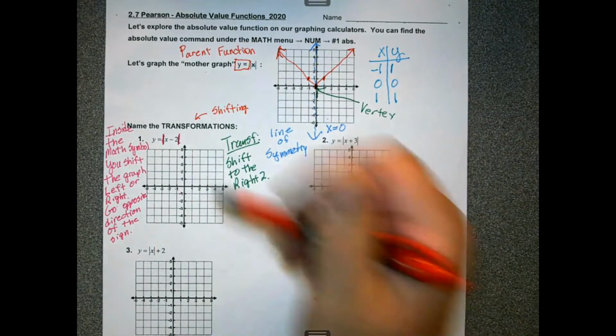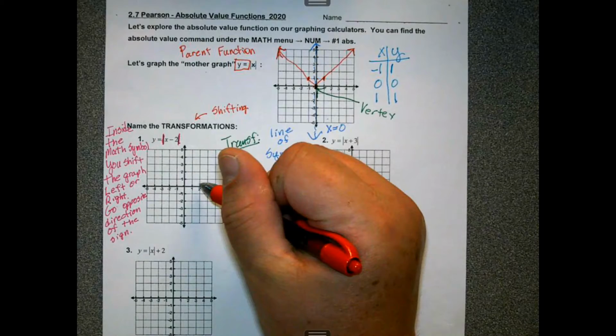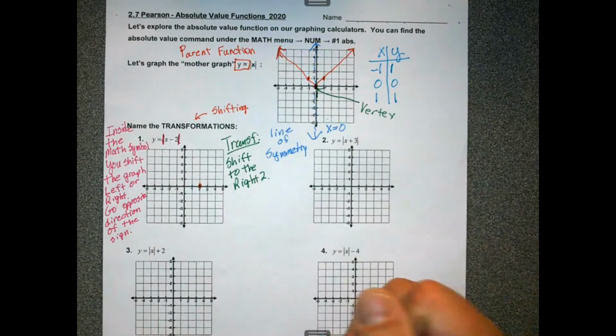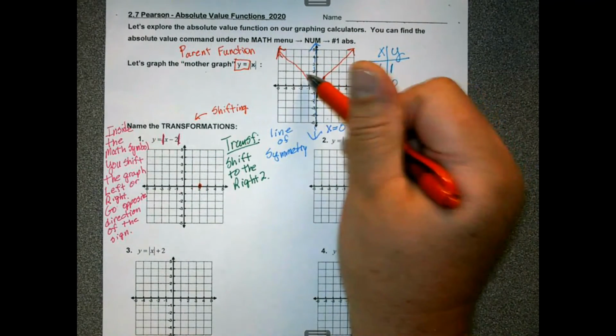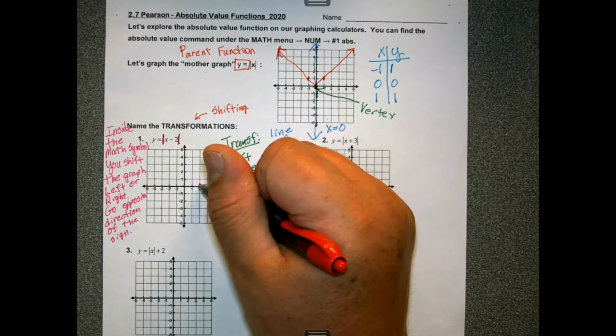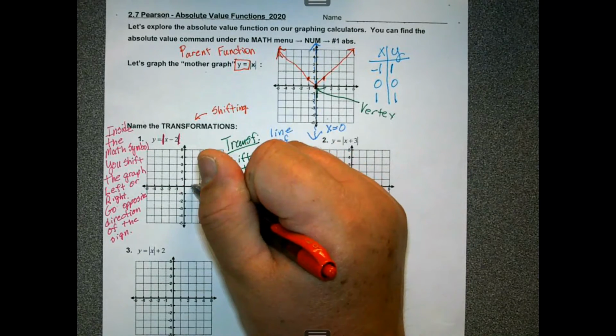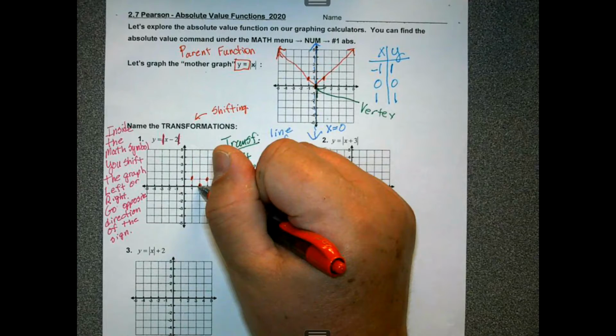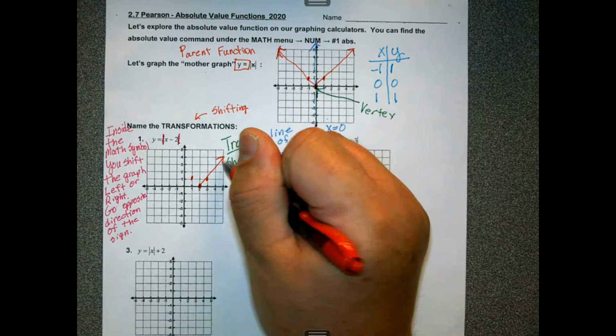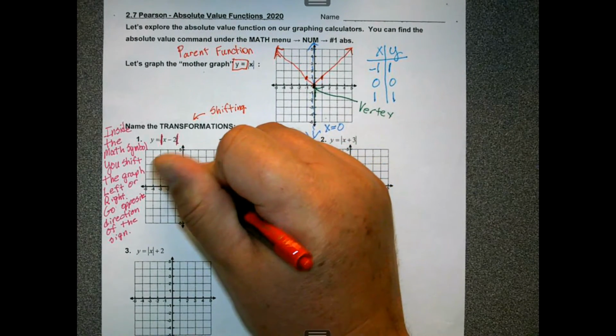So I'm going to shift my vertex to the right 2. And all these other points stay the same. My slope was 1 over 1. And there's my transformation for this particular function.